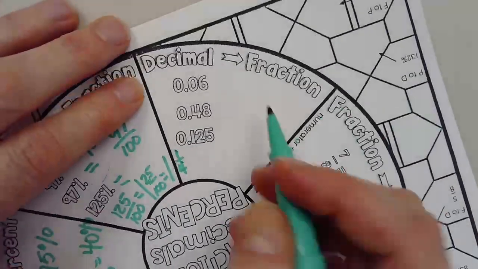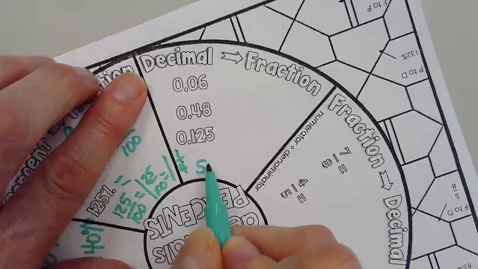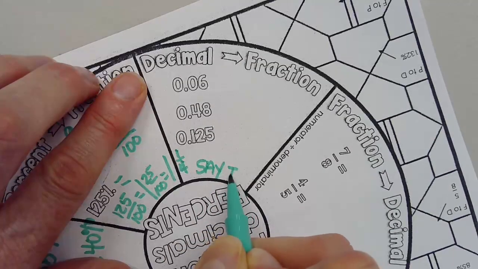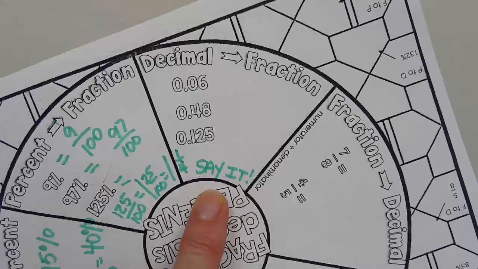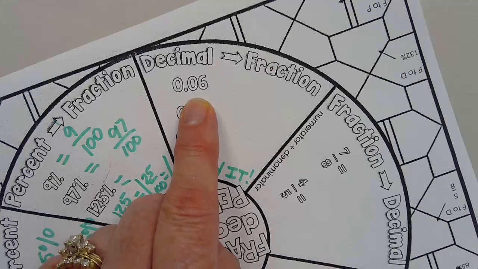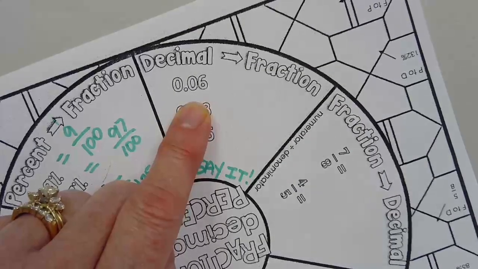So, for this, to go from a decimal to a fraction, what do you need to do? If you say it, you're giving yourself the place value, which is your denominator. So, how would I say this one? It would be what, Jazir? 6 over 100. Yes.